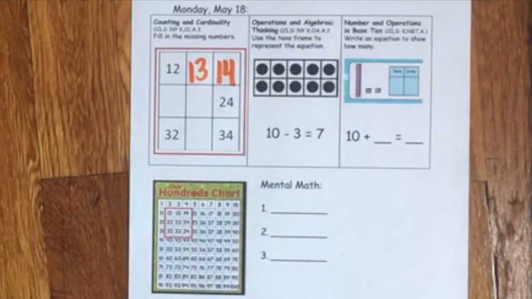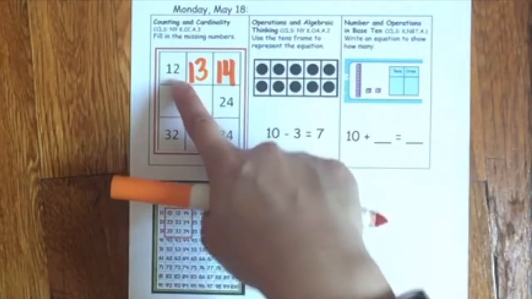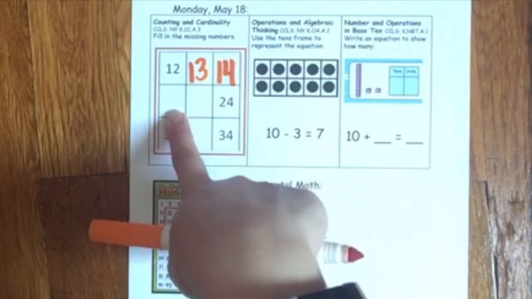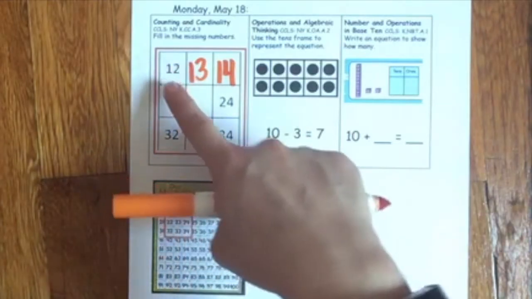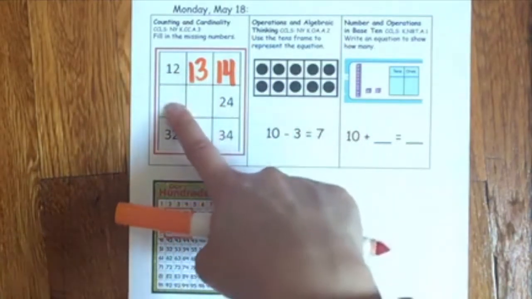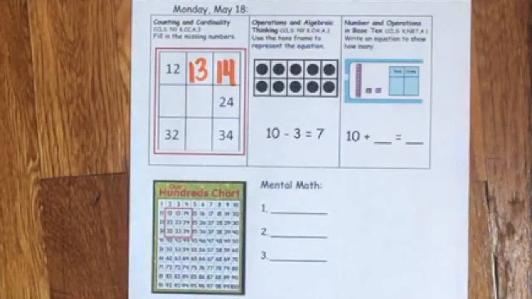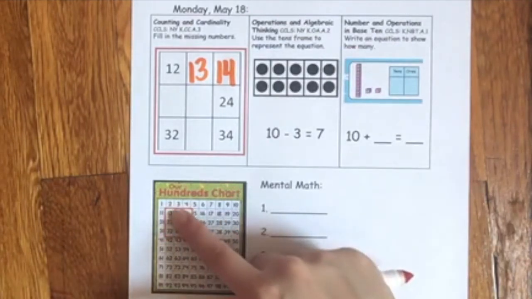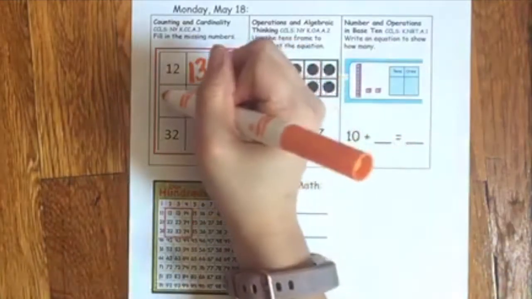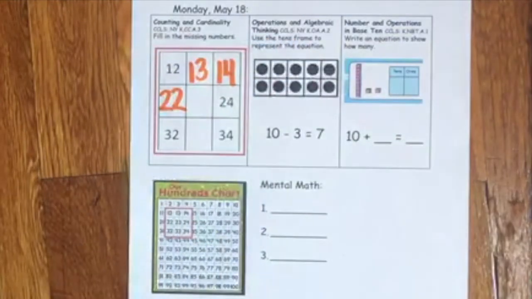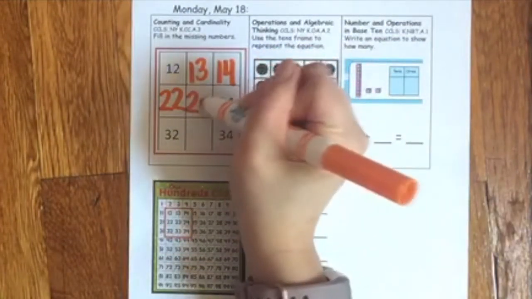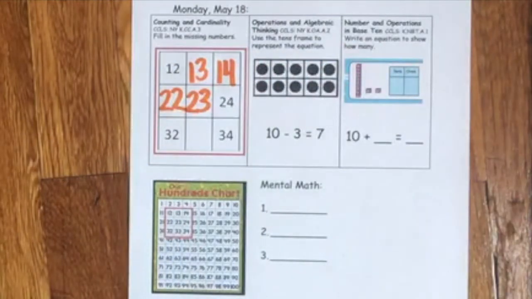Okay, so we see that this is 12, and then I know that this is 10 more. If I move down, I know that on a 100 chart, if I move 1 down from 12, that is 10 more. I can look at my 100 chart to see 10 more than 12. So I see 10 more than 12 is 22. Okay? And then what comes after 22? Right, 23.